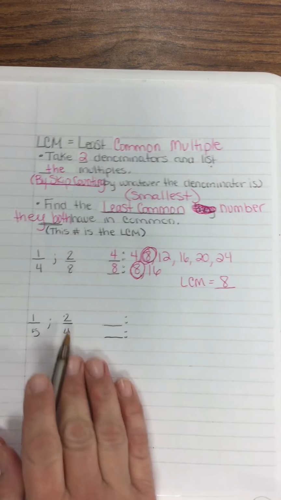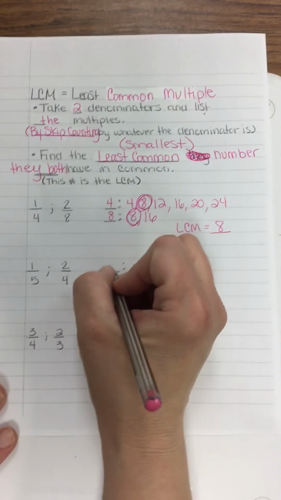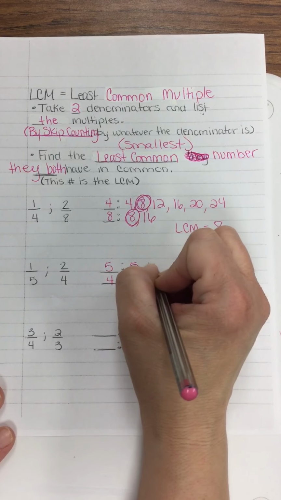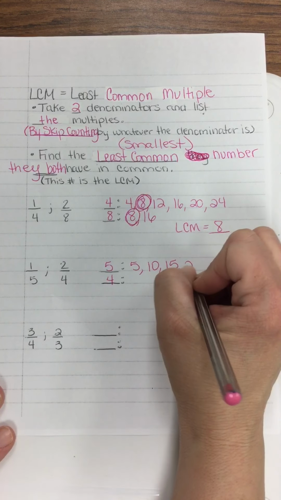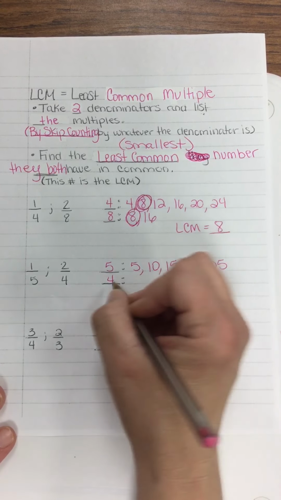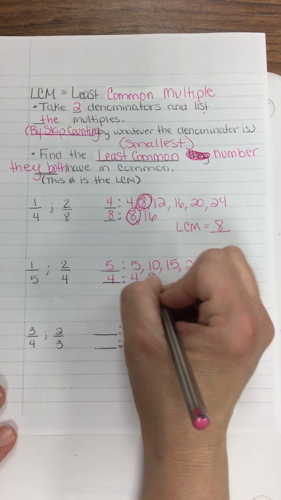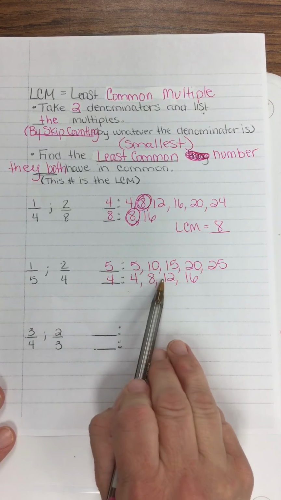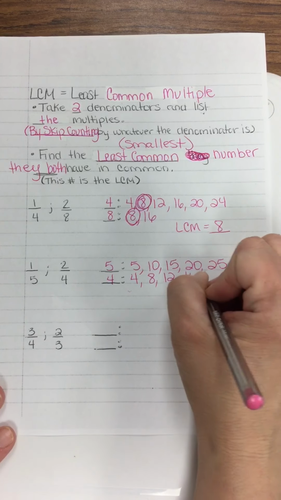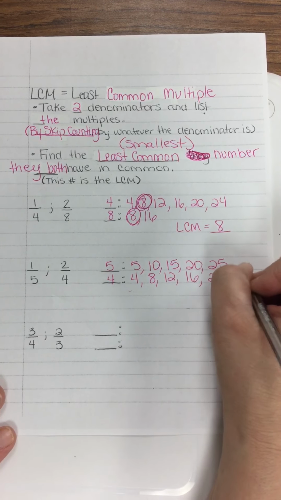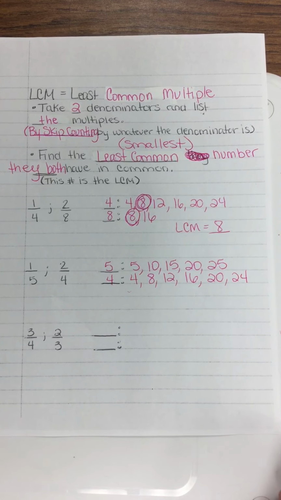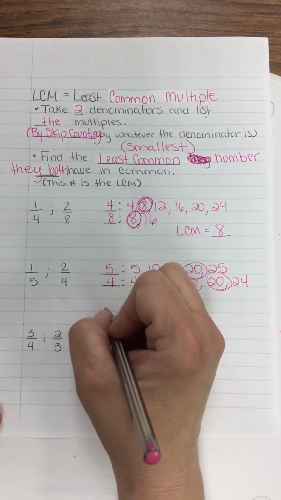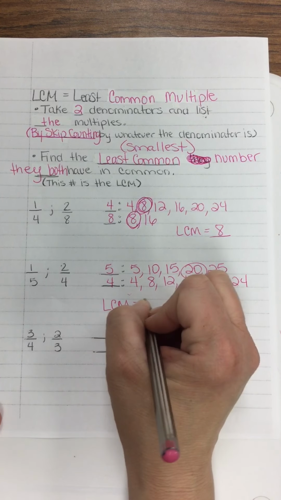Okay? 1/5 and 2/4. So my numbers are 5 and 4. So I'm going to skip count by 5. Start with 5, 10, 15, 20, 25. Start with 4: 4, 8, 12, 16. Okay, there is nothing they have in common so far, so I need to keep going. 20, 24. Do you see anything they have in common? Right. The LCM is 20.